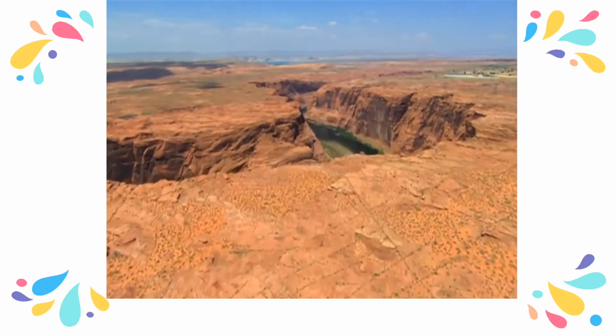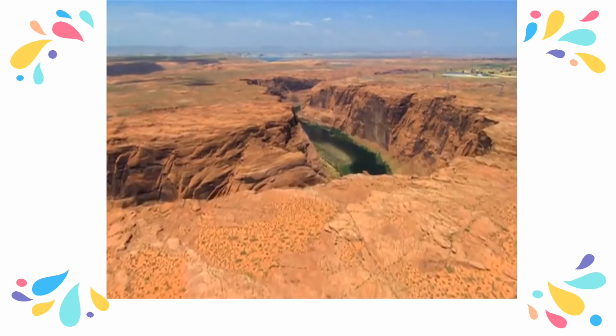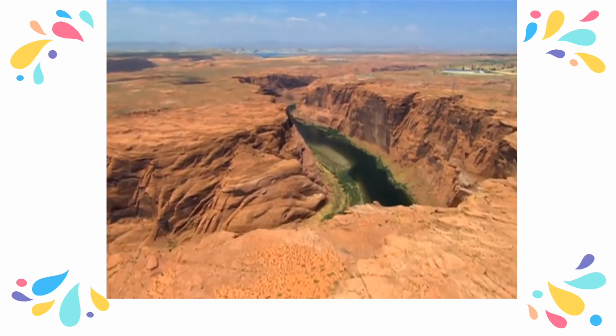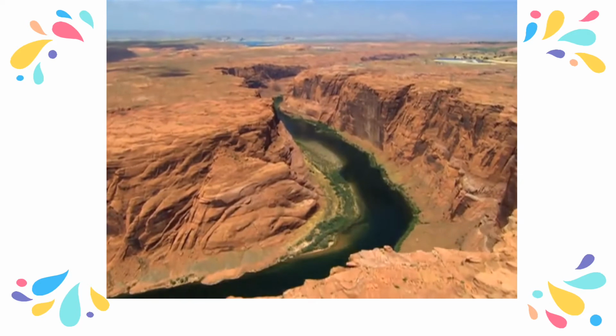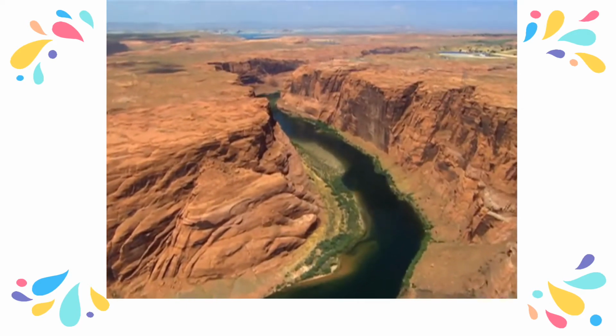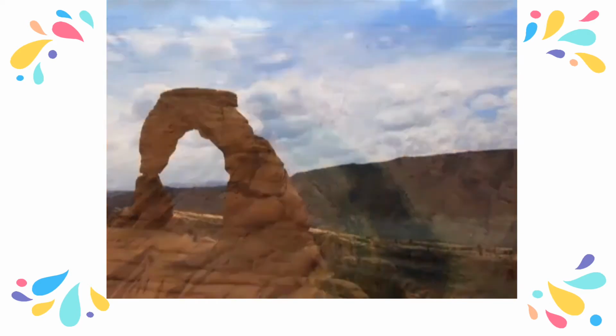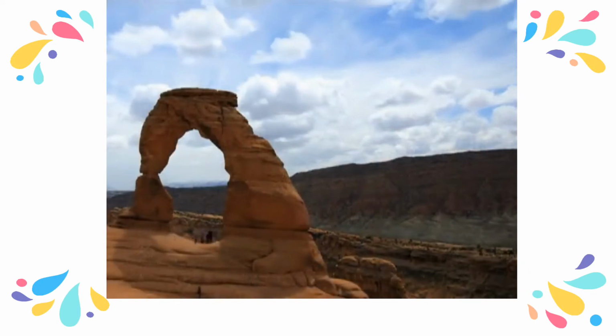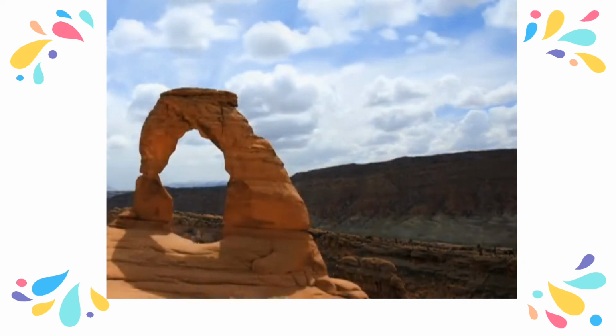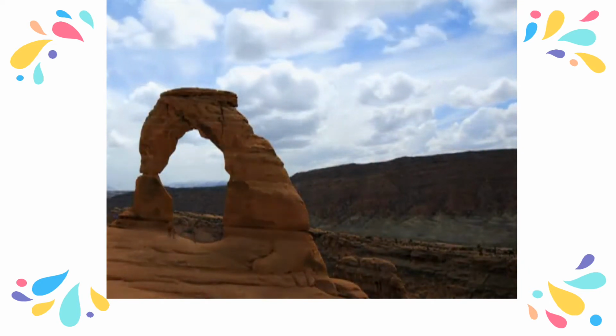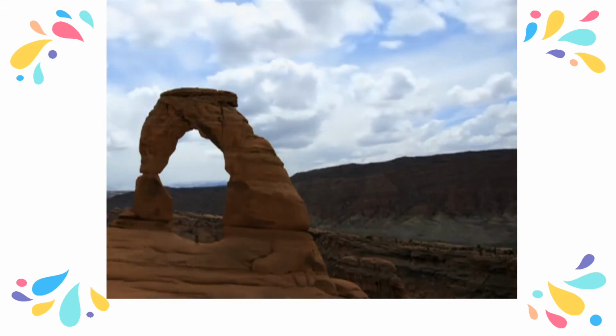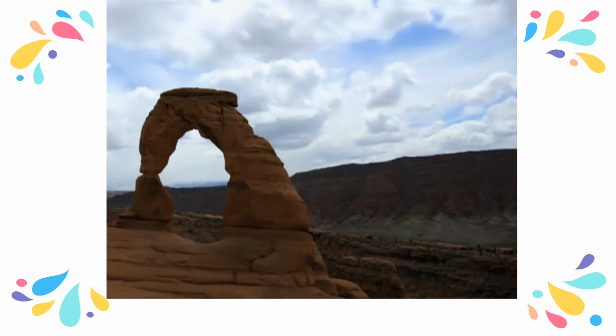Water is a powerful force that changes Earth. Over millions of years, the Colorado River slowly cut through layers of rock to carve the Grand Canyon. Wind is another powerful force. Over many years, wind and water wore away the rocks of a cliff. Now, this natural rock arch is all that is left of the cliff.